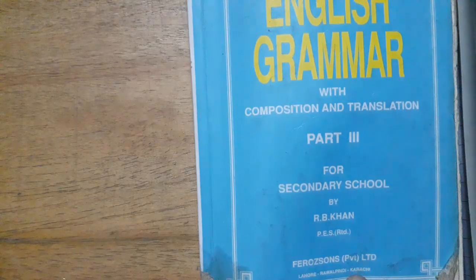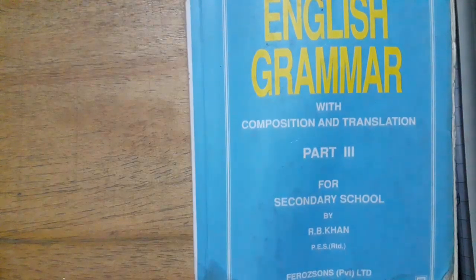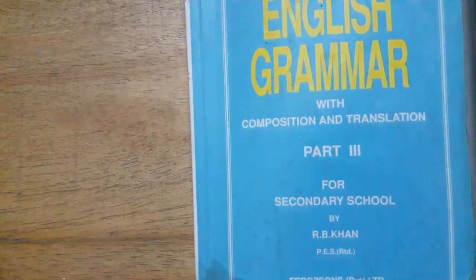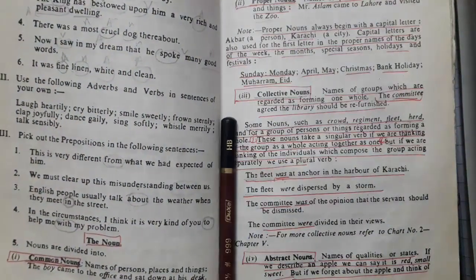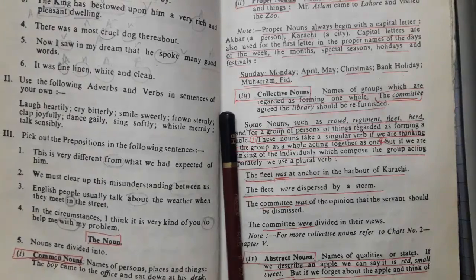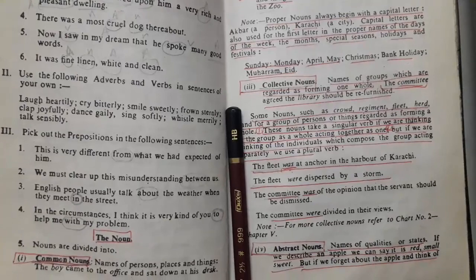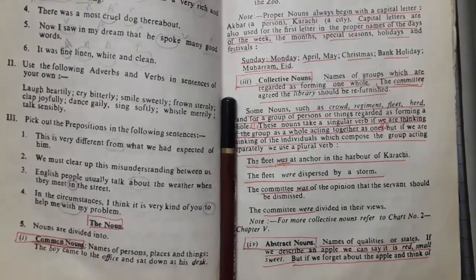Today we are going to start our English grammar class 7. So we are going to start our first lesson. Open your books at page 8. Our first lesson is about nouns and their kinds. Before starting our lesson, we should be clear what a noun means.